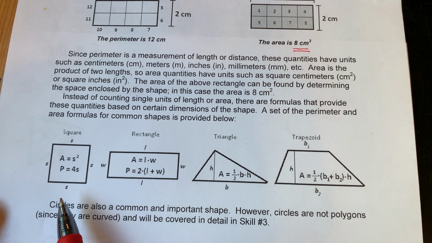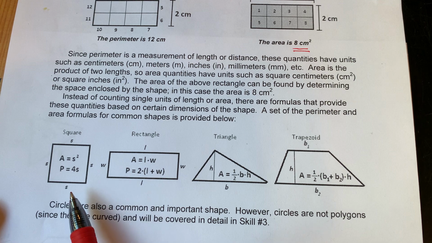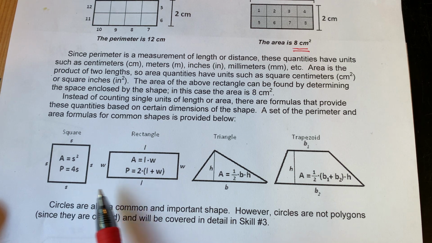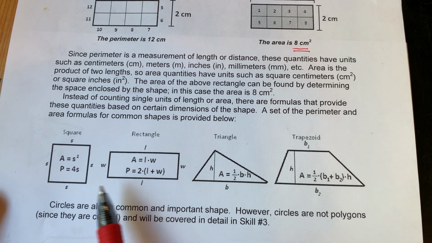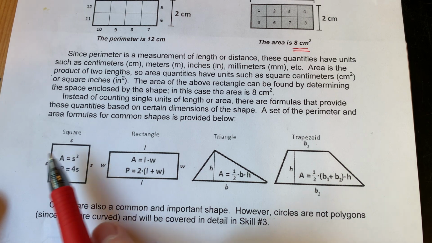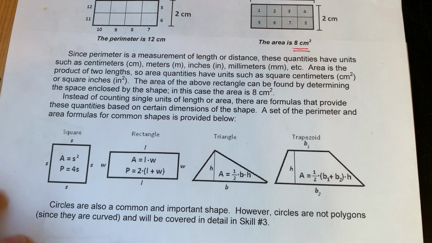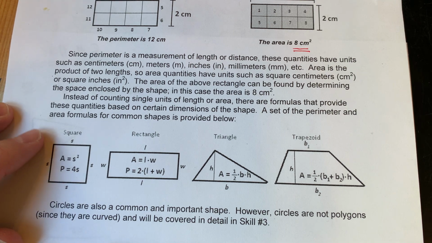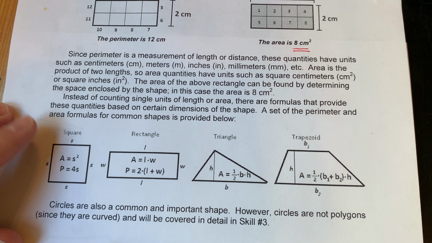So most common, obviously, sort of squares and rectangles. Squares are sort of special versions of rectangles, right? A square, you have 4 sides, and all 4 of the sides are the same length. You also have these, what we sort of say, right angles, square corners, right? 90-degree angles.